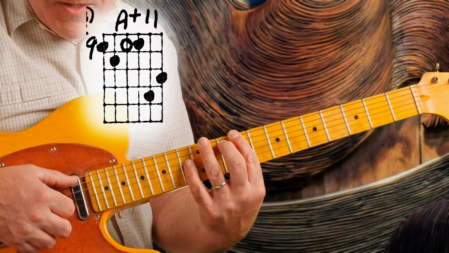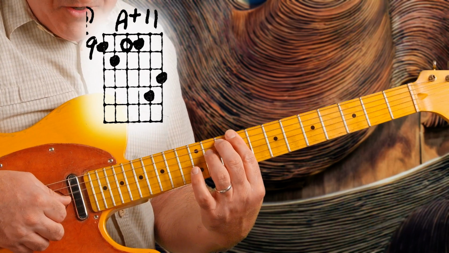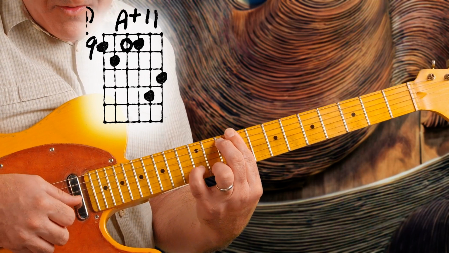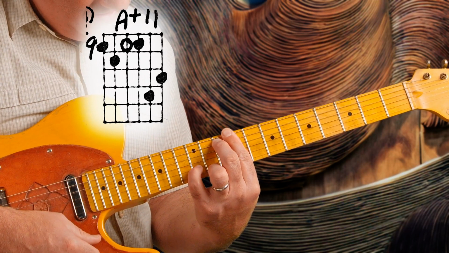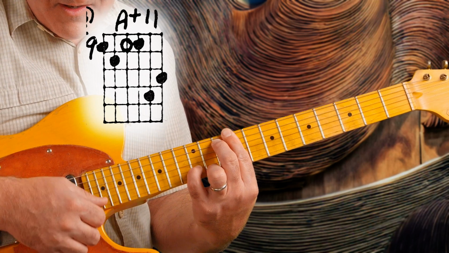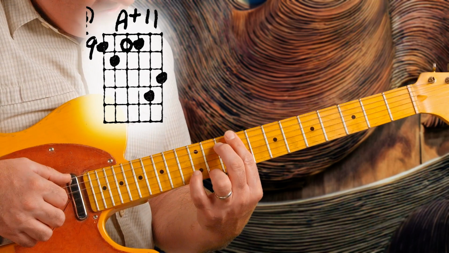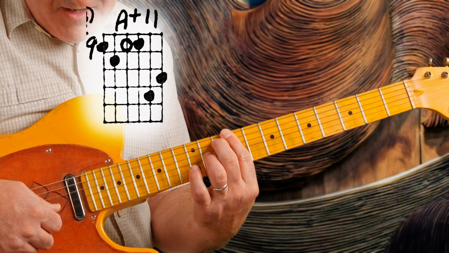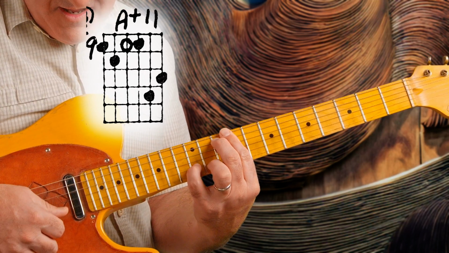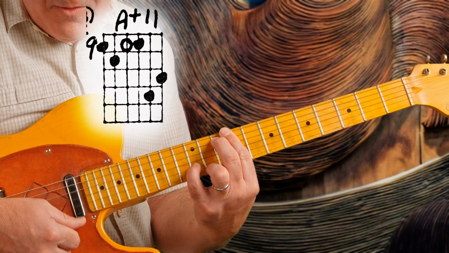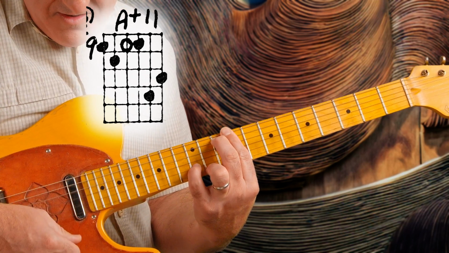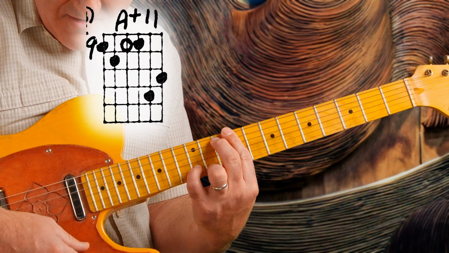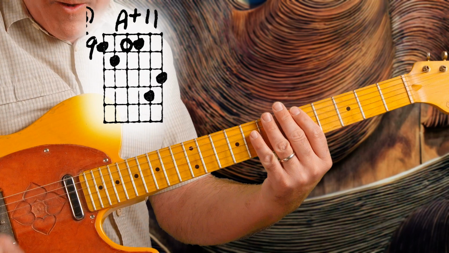A augmented 11, position number 9. So that means we're using the 3, the flat 7. We could use the root note, the 11, and then the 9, and then the sharp 11, I guess. What is that? Hold on a second. We have the 3, flatted 7. Let me build this root note again. 11, and then the 9, and then sharp 11. Wow, what a beautiful, what a great chord shape.